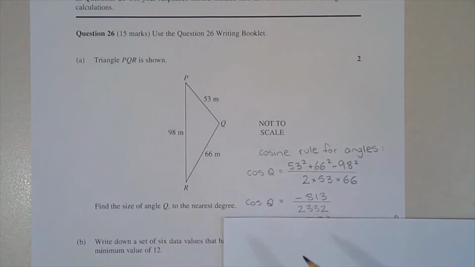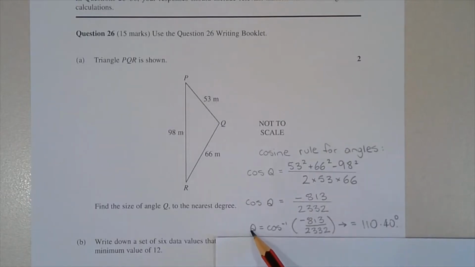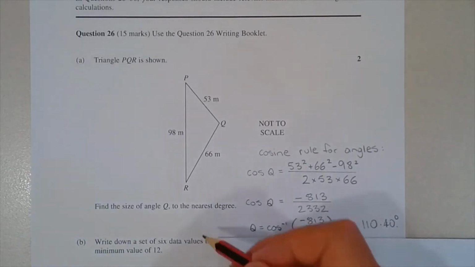But before we do that, we can simplify the fraction on the right hand side. So cos of Q is equal to negative 813 over 2,332. So Q is equal to the inverse cos, shift cos on the calculator, of negative 813 over 2,332, which gives us 110.40... degrees. And of course, rounded to the nearest degree, that'll be 110 degrees.